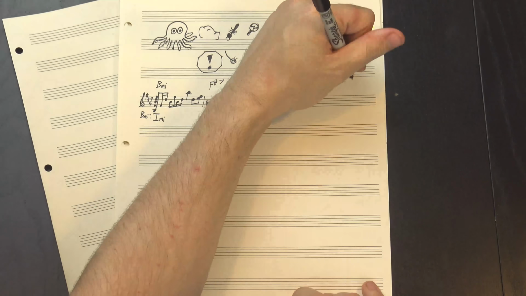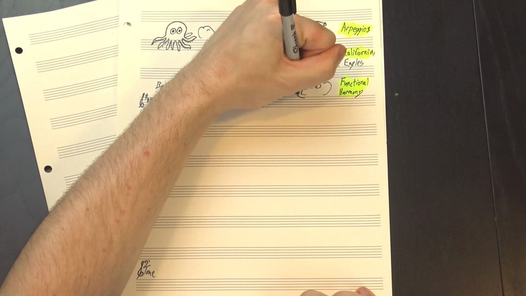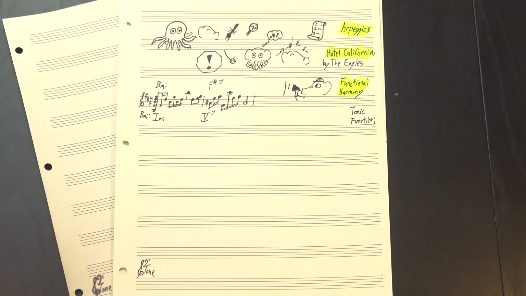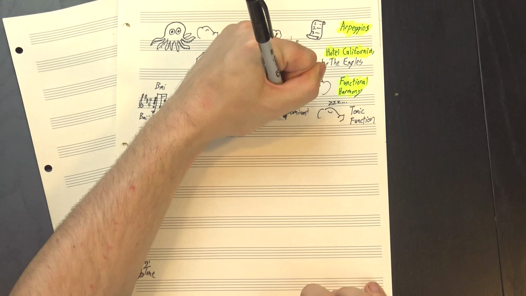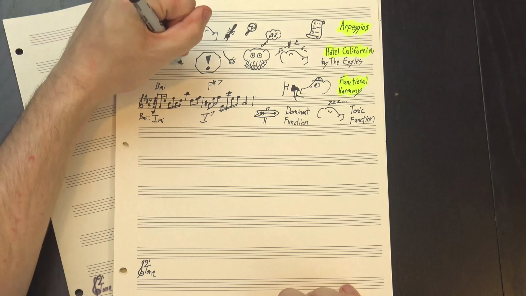This immediately brings to mind the concept of functional harmony, which, as we've mentioned elsewhere, is the idea that different chords in a key have different functions or jobs to do. The 1 chord has what's called tonic function, which means it provides a sense of rest, while the 5 chord has dominant function, which means it points back to the 1 chord. So far, we're off to a fairly simple start.